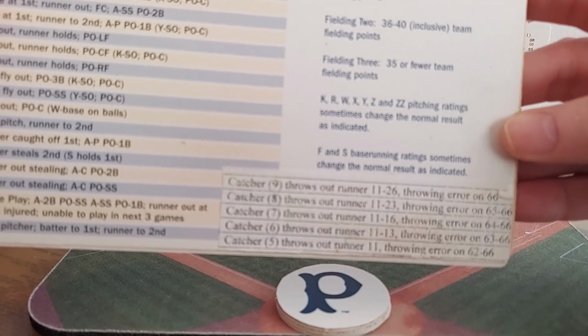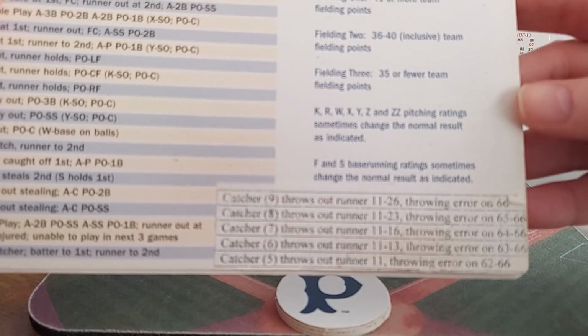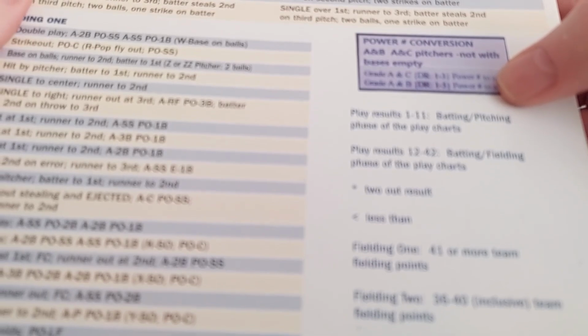Sometimes I will have my catchers steal. My catchers will try to throw out base runners. That's this chart here. And this chart here I've added to the book. That's the A, B, and AC power conversion chart.